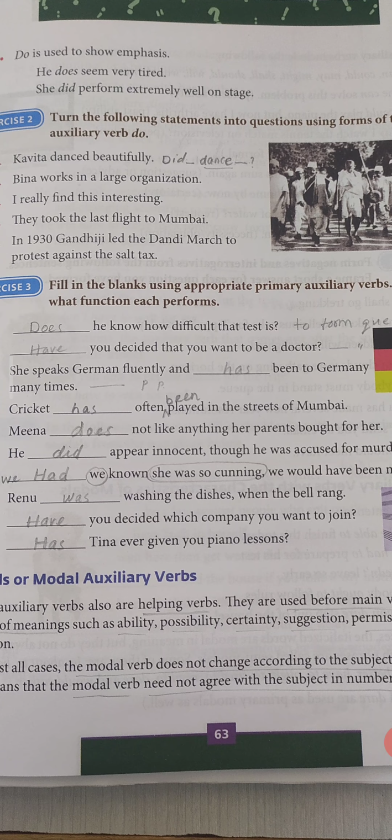Meena does not like anything her parents brought to her, because Meena is singular. It should be the form of do when we use. It should be does not. Does or does not like. Meena does like or does not like.